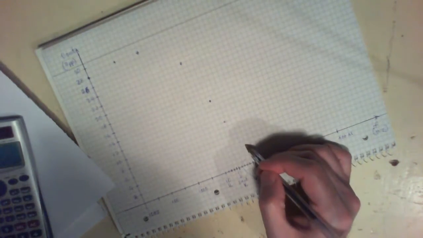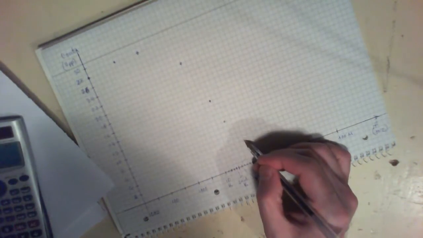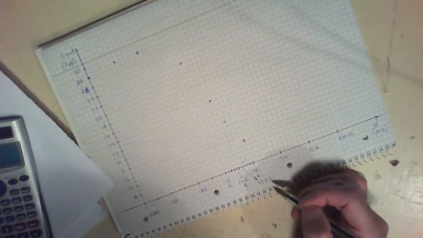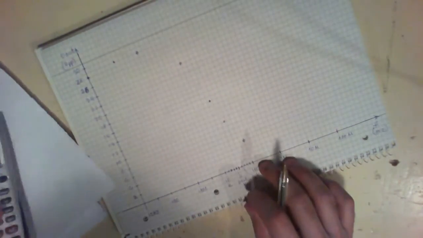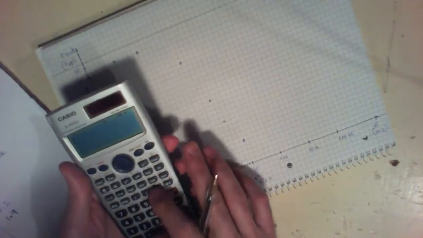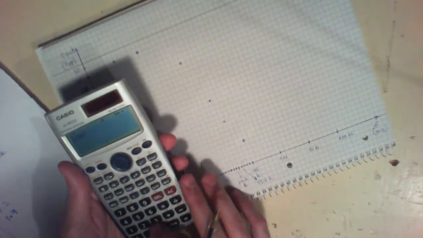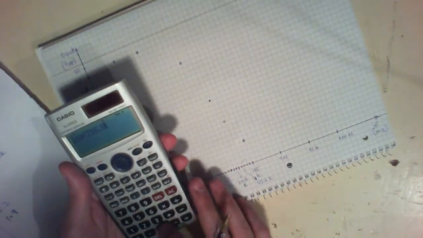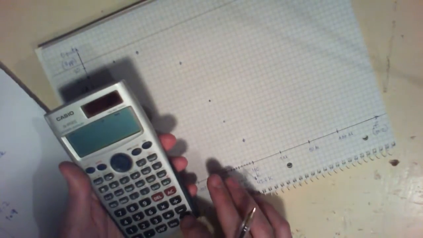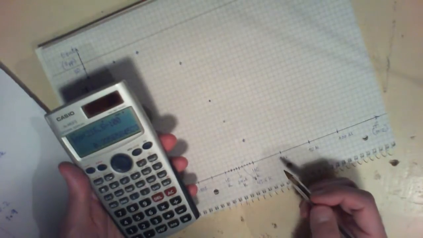So somewhere over here, and then at 216.6, so log of 216.6 is 0.33.